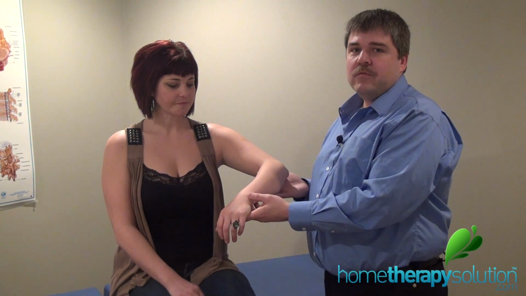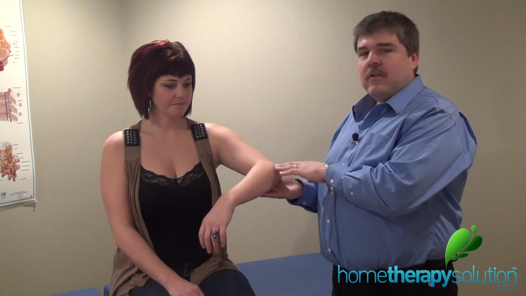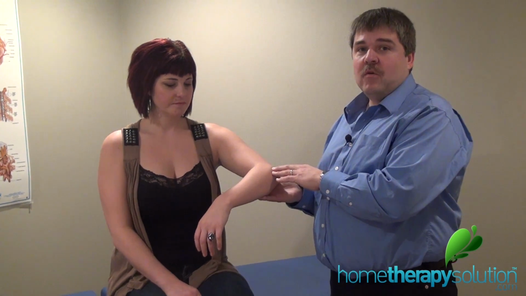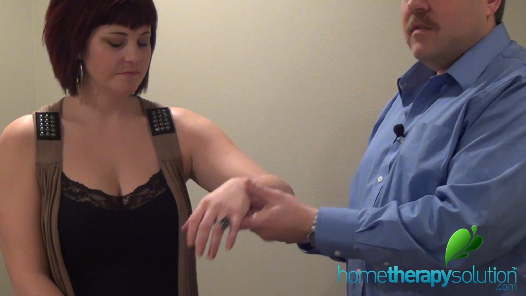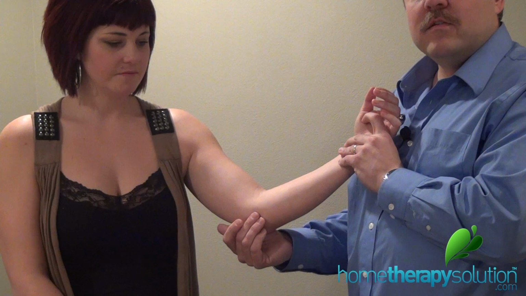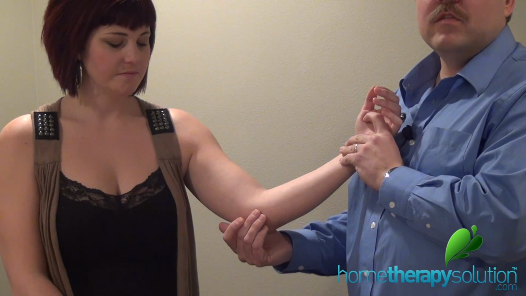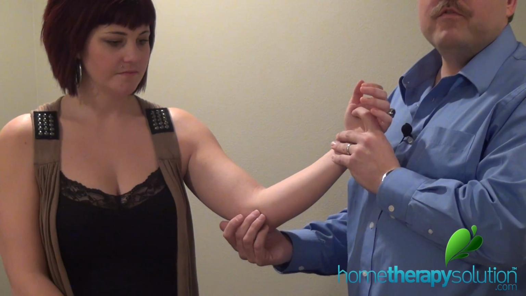There are two types of tendinitis that commonly occur in the elbow. The first is called lateral epicondylitis, or tennis elbow. It occurs on the outside portion of the elbow. The second is called medial epicondylitis, or golfer's elbow, and occurs on the inside of the elbow. We'll first review the tests and symptoms of lateral epicondylitis, and then follow with medial epicondylitis.